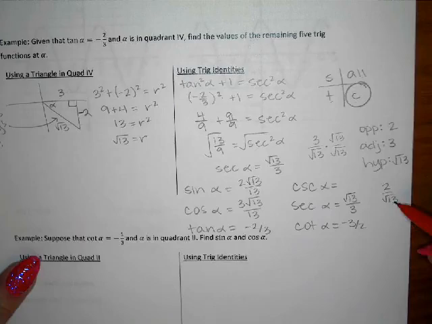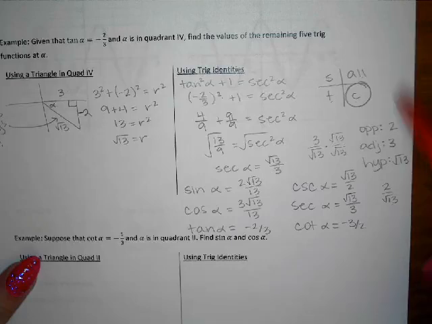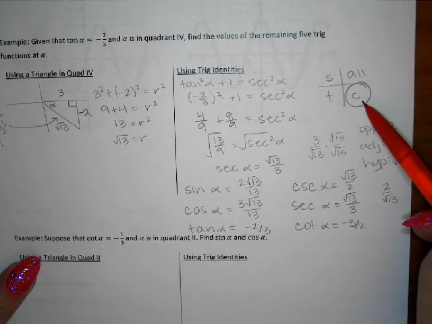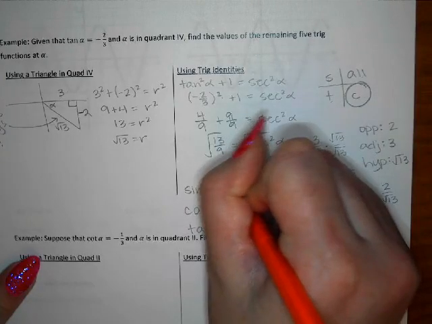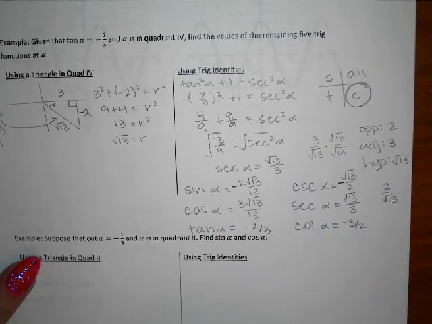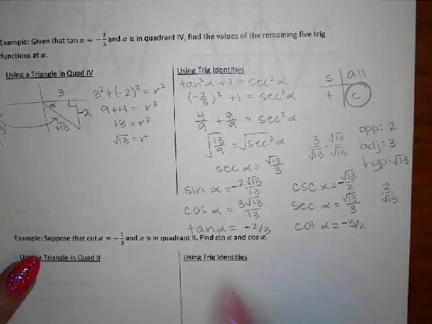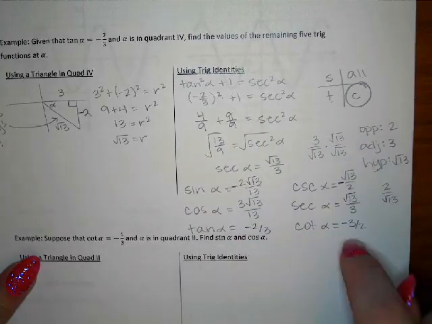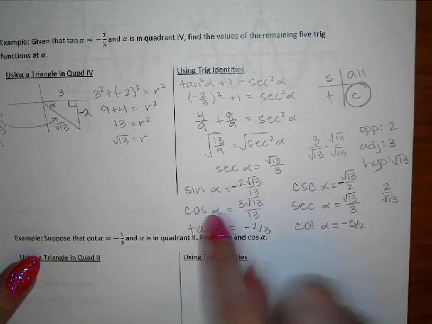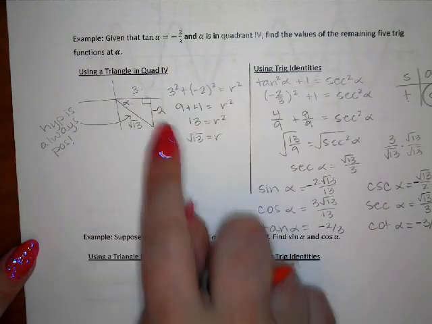And if I look at quadrant 4, only cos and secant are positive in quadrant 4. So I have to have a negative in front of the sine and a negative in front of the cosecant in front of their ratios to make sure that my signs are correct. So sine, tan, cosecant, and cotangent are all negative. Cos and secant are positive. If I did this one, I spend the majority of my time setting up the drawing, and then from there, once the drawing is set up, I can just go ahead and do all my trig ratios using the sides.